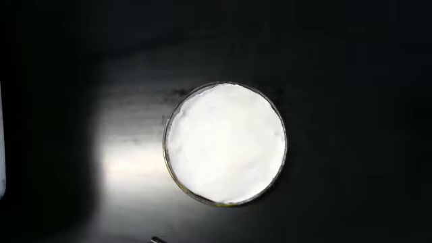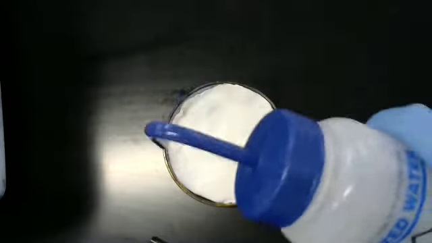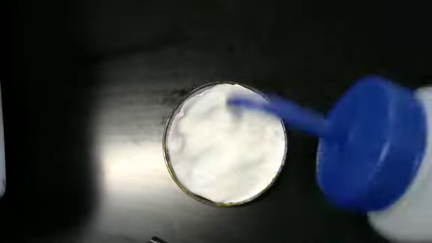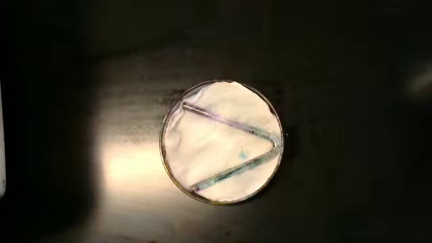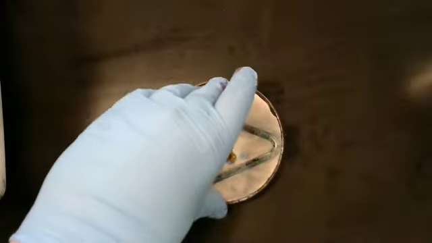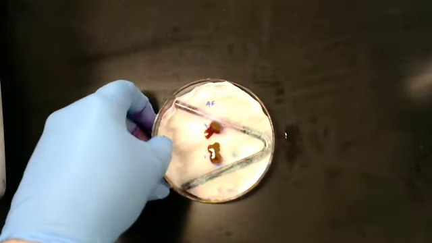Then we are going to put this on a paper towel and the V-rod. DI water. V-rod. Our slide. We're going to go put this in the microwave for 30 seconds.